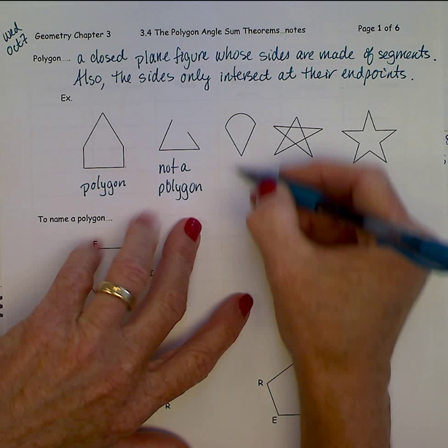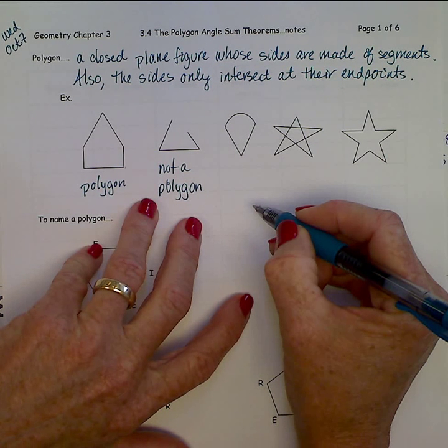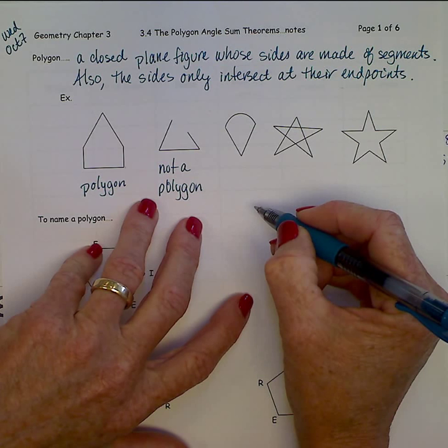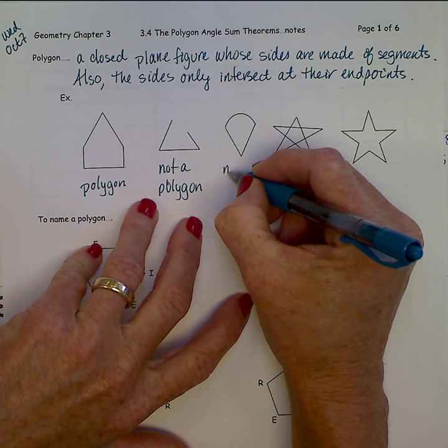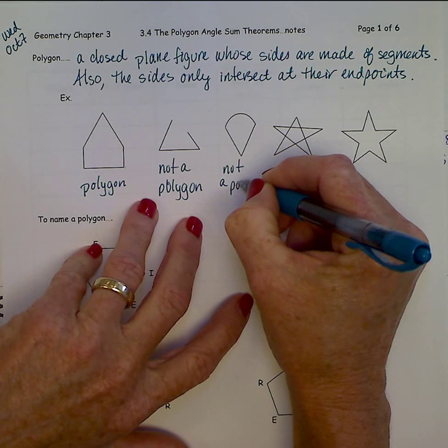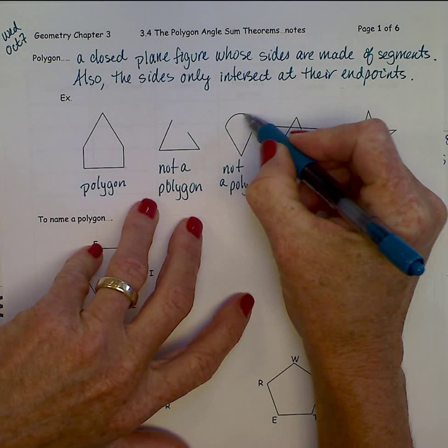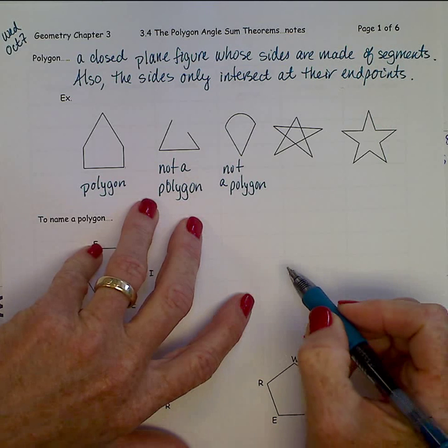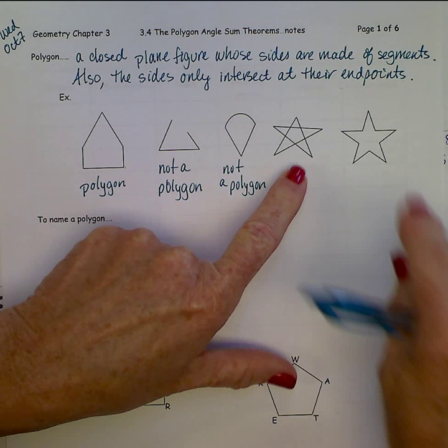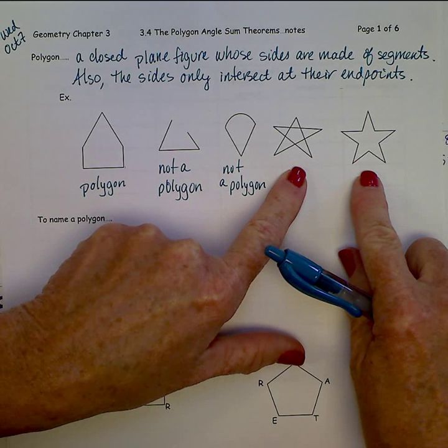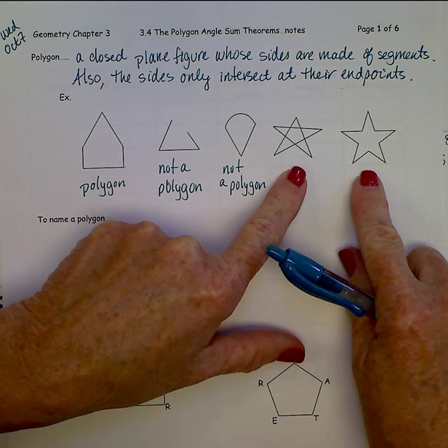How about this one, this ice cream cone shape? That is not a polygon because it's got a curved piece here. That's not a segment. How about these stars? One of them is a polygon, one of them is not.